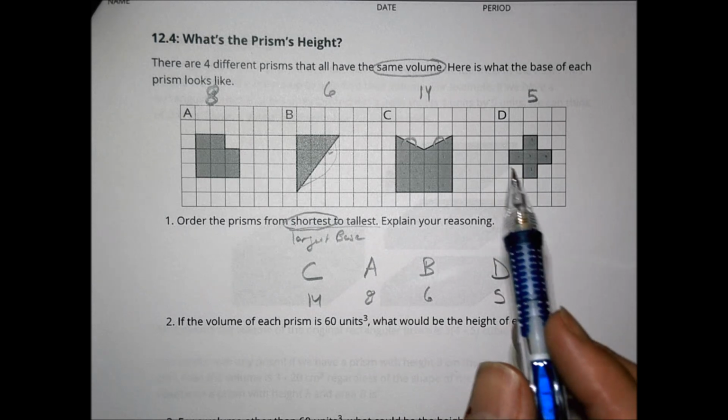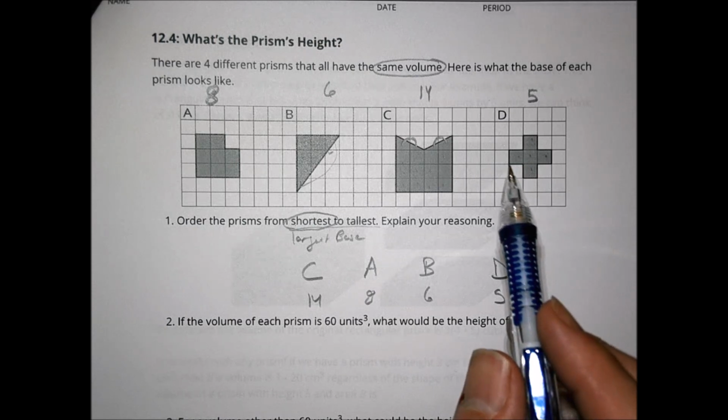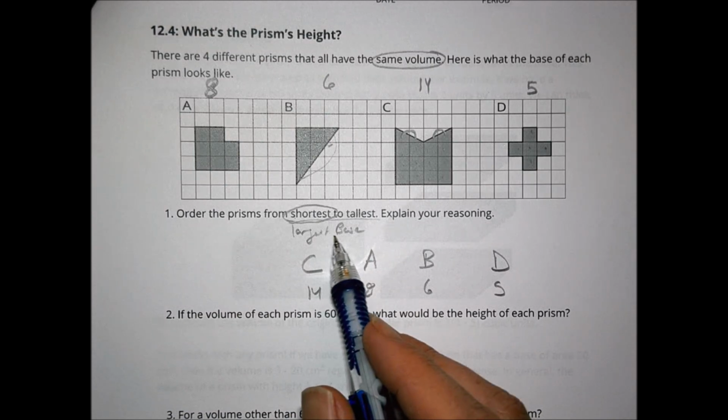Sorry, my notes have it the other way, and then I crossed them off and switched them. Not sure why, but that makes the most sense, because the largest base is going to be the shortest one.